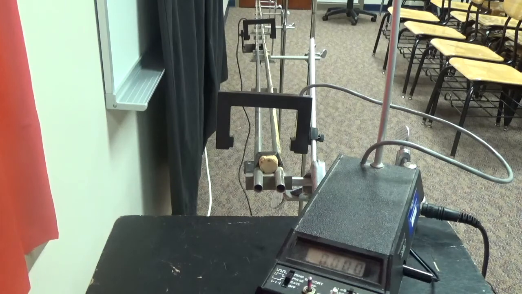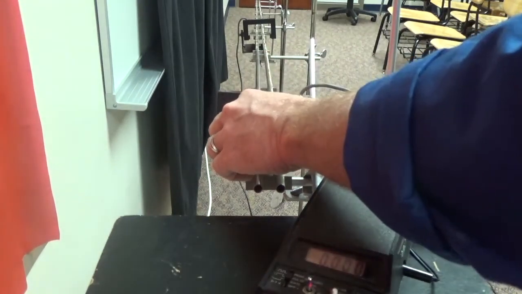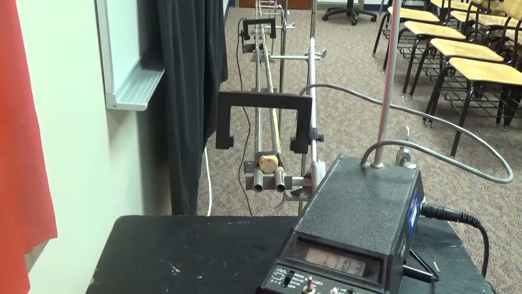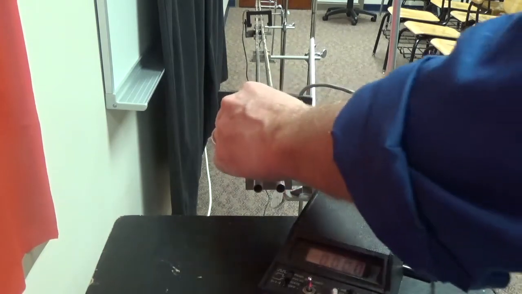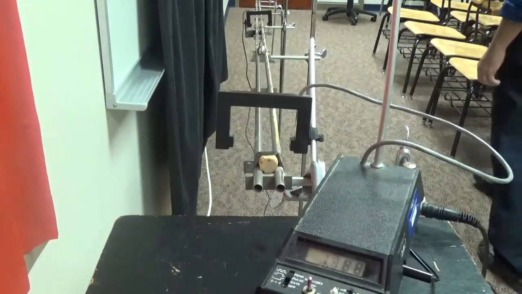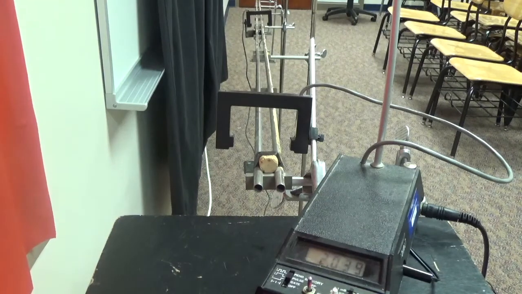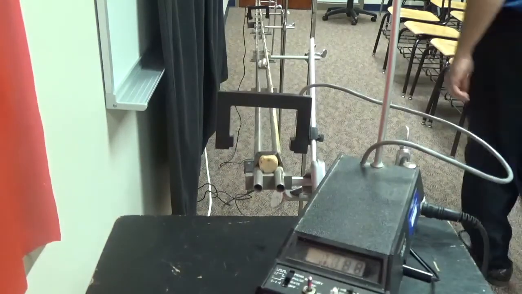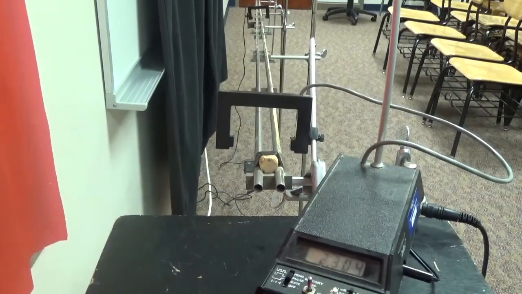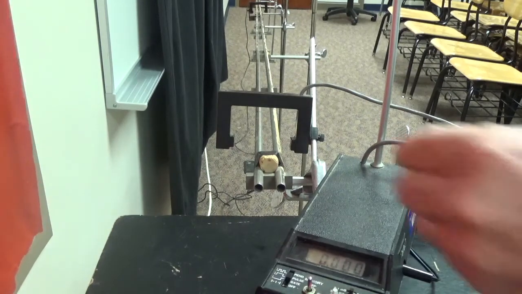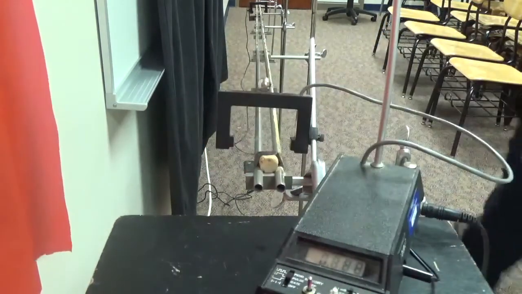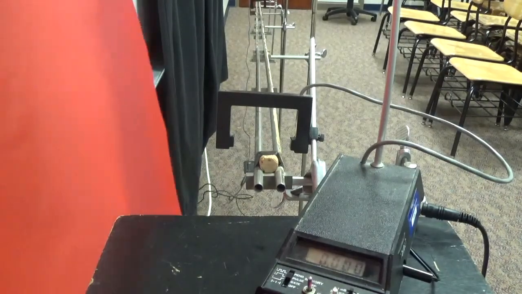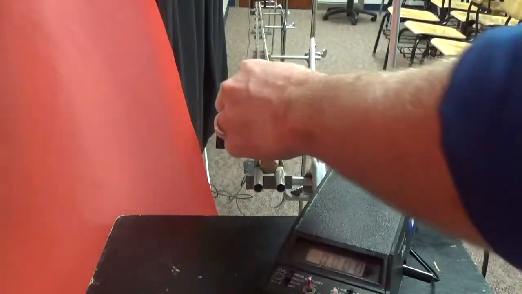Okay. All right, this is 70 centimeters distance. 1.292. Okay, 1.2 meters. 1.703. 1.7 meters. 2.039. 2.2 meters. 2.304. 2.7 meters. 2.568. 3.2 meters.